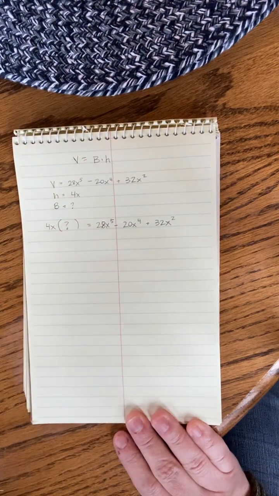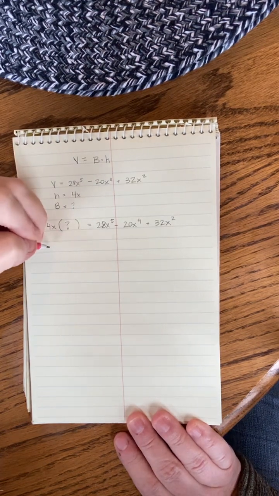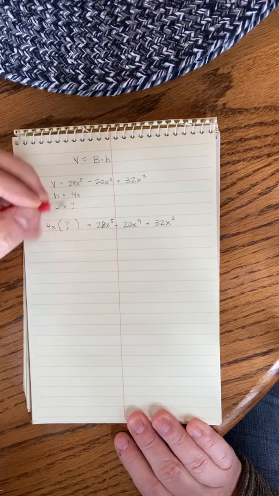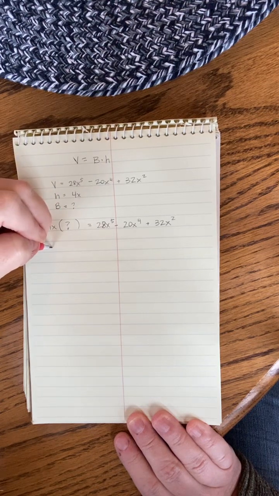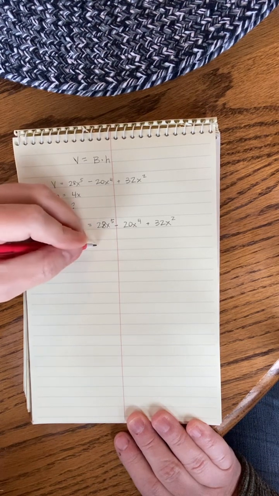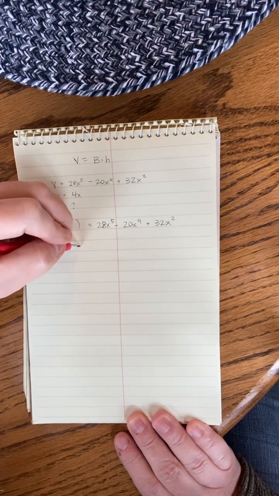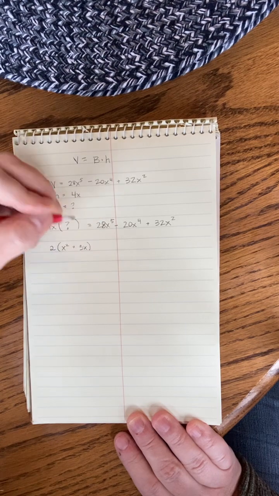I don't know if you remember distribution with polynomials, the distribution property, which, just as an aside, says that if you have a number, say 2, and you're multiplying it by something in parentheses, you can have a polynomial there. Let's say I had x squared plus 3x. This is just an example.